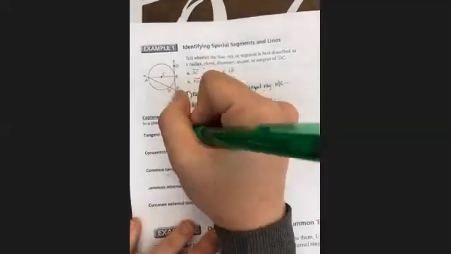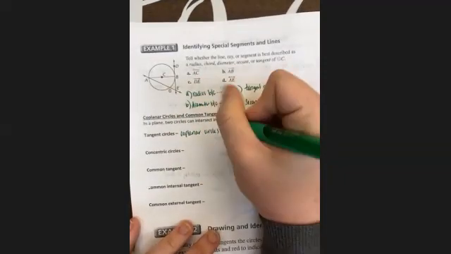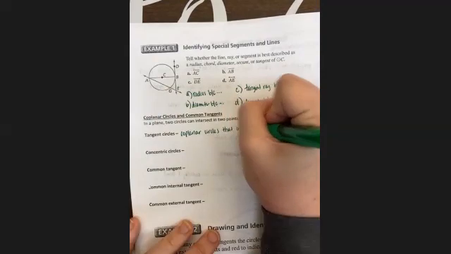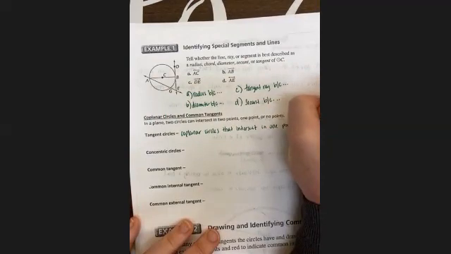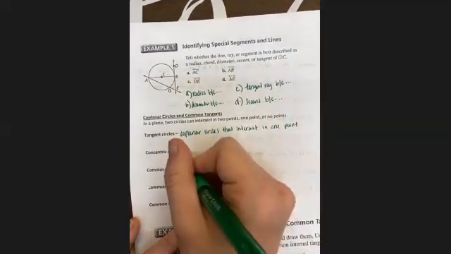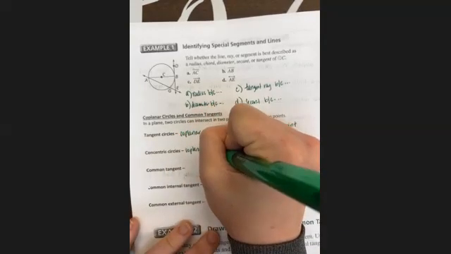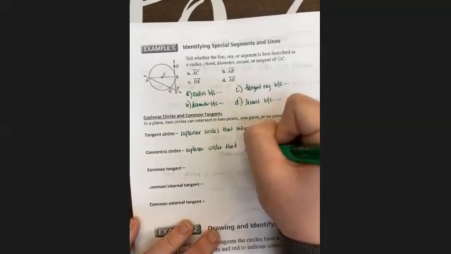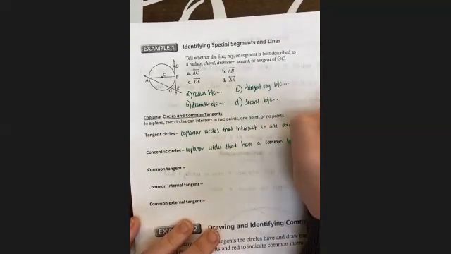Okay, the next one is coplanar circles and common tangents. So in a plane, two circles can intersect in 2 points, 1 point, or no point. Okay, so tangent circles are coplanar circles that intersect in 1 point. Concentric circles are coplanar circles that have a common center.